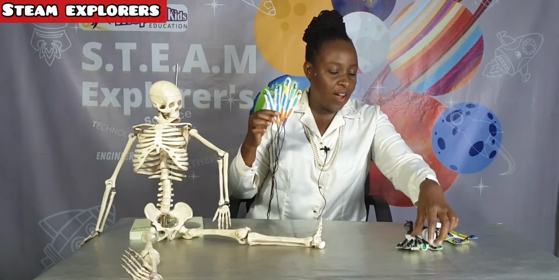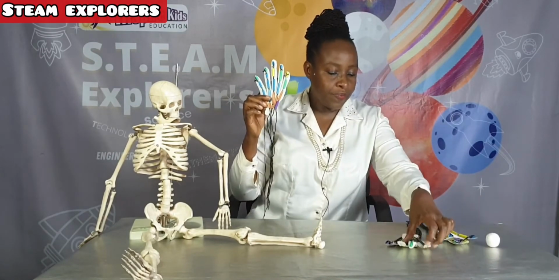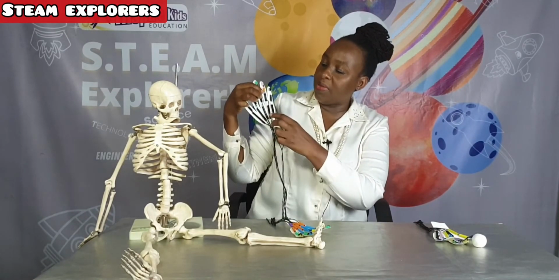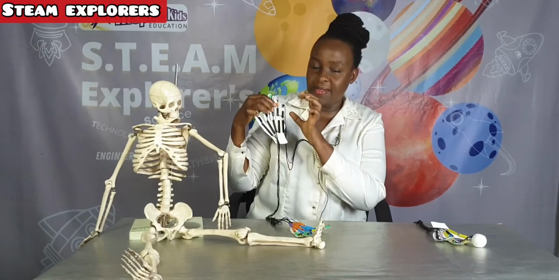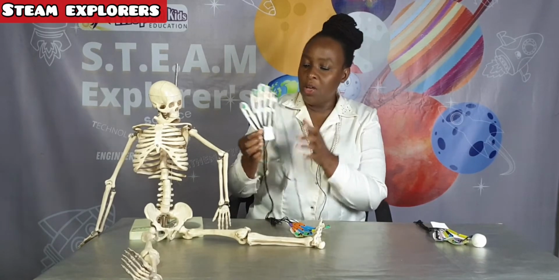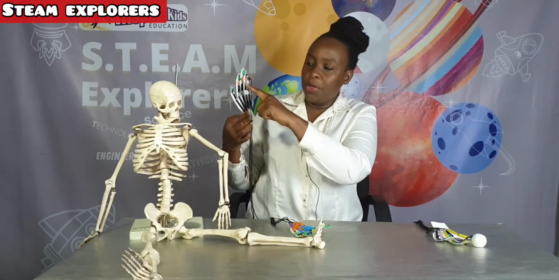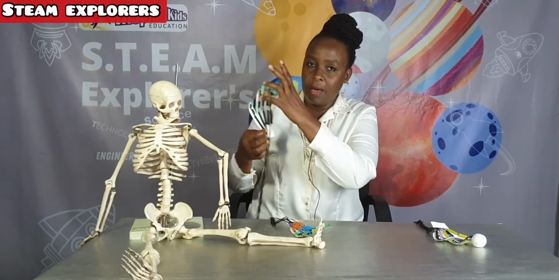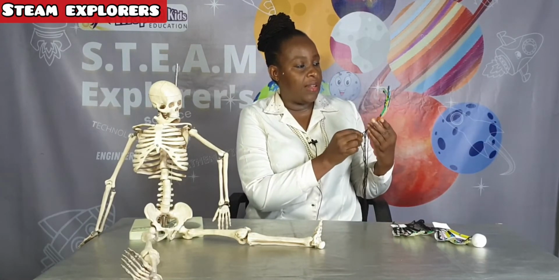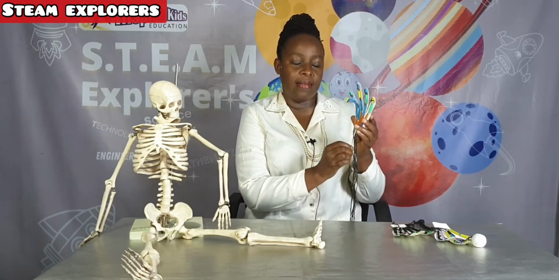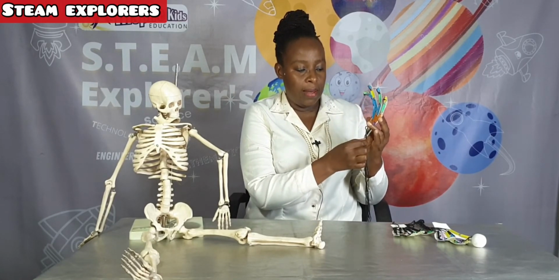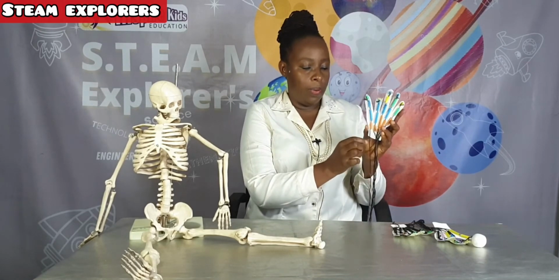So what we do, we gave each child this model hand, and they had the strings here. The strings represent the muscles. The straw represents the bone. So the muscles move the bones and the hand moves. The children will string through the straw so that it's complete, so we have something like this eventually. If the children want to move the index finger, they just pull at this, and they pull at this for all the other digits, the pinky, and of course the thumb.